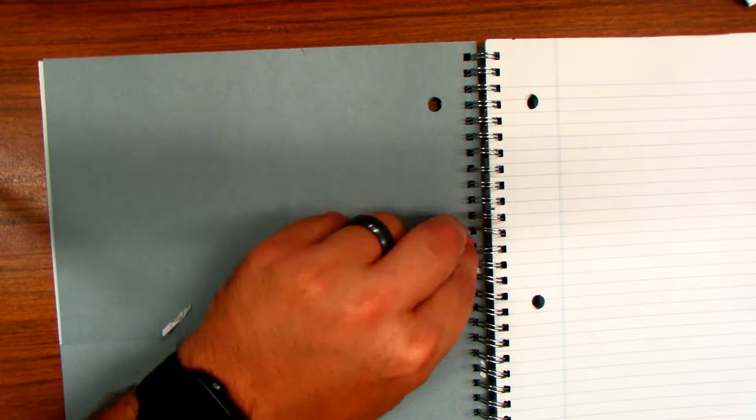All right, now for the interactive notebook. The notebook is going to be essentially your textbook. All of the information that you're going to need and that you're going to require is going to be in this book. So we need to set it up in a way that is going to be easy for us.